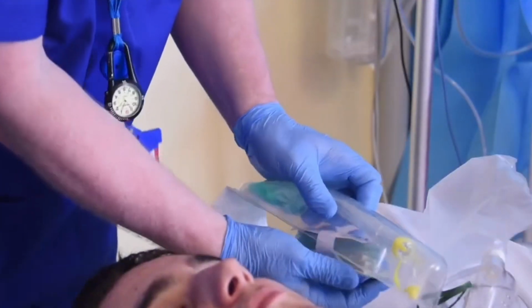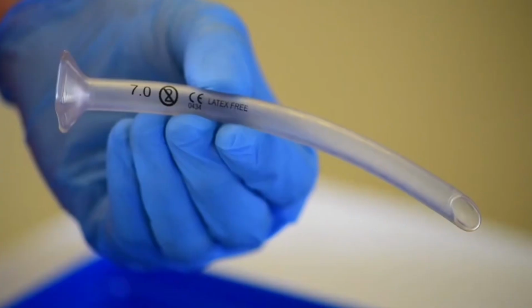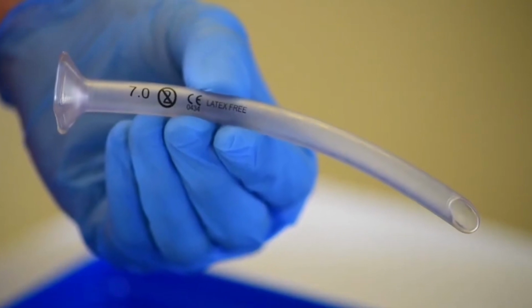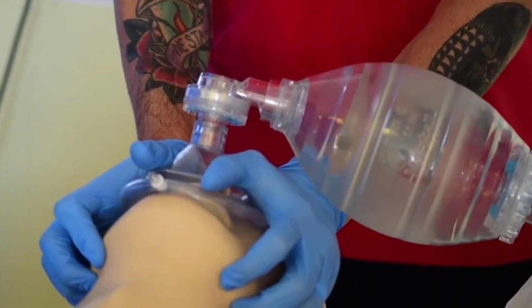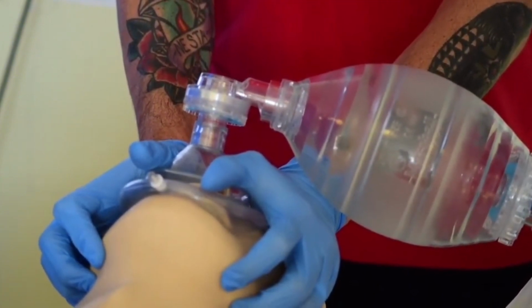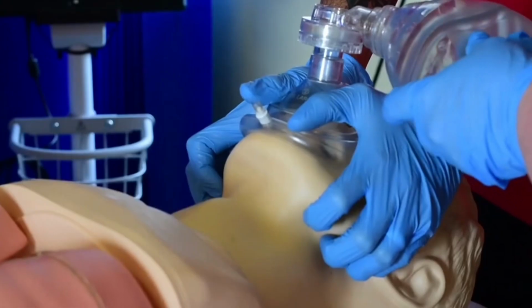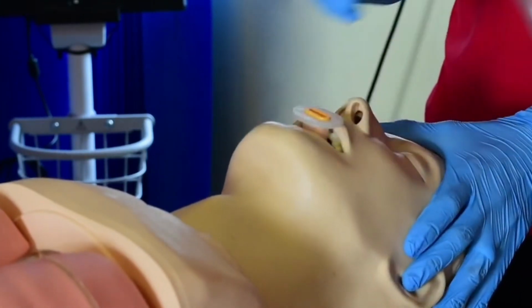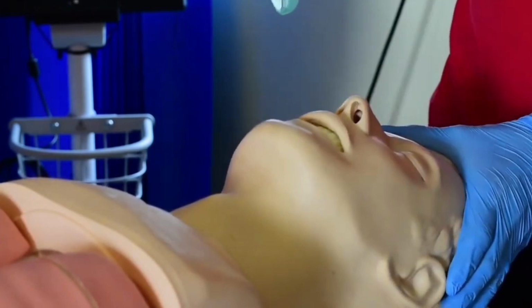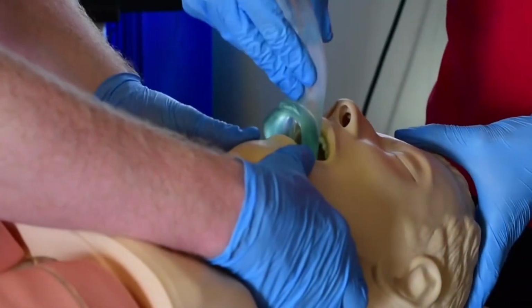Consider the use of simple adjuncts such as oropharyngeal or nasopharyngeal airways. Use a bag valve mask device with two-handed seal and firm ventilation to support an inadequate respiratory rate. If supporting ventilation for a prolonged period of time, consider the use of an iGel device. End-tidal carbon dioxide measurement should be used as rapidly as possible to enable assessment of ventilation and respiration.